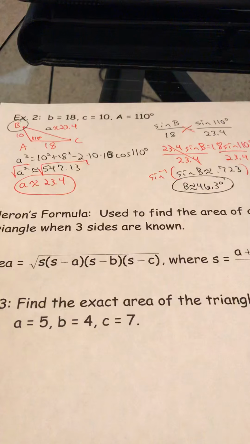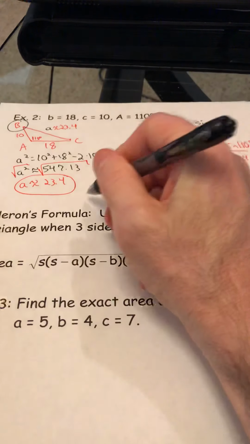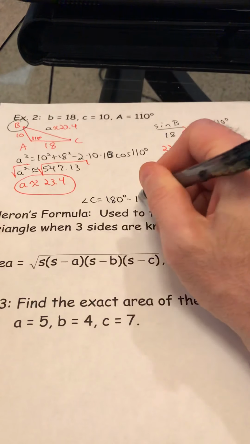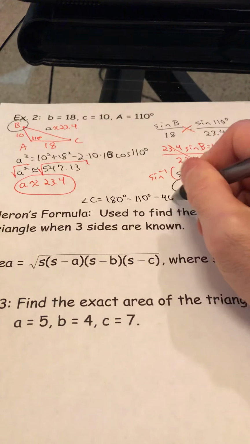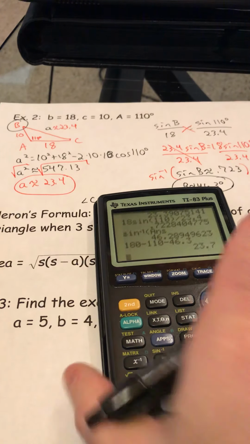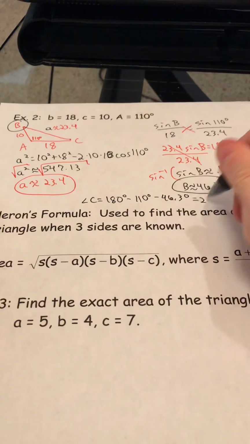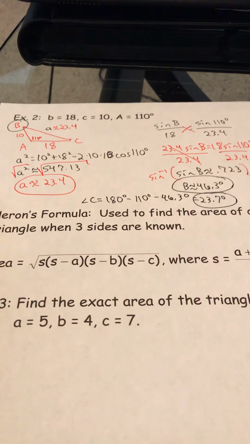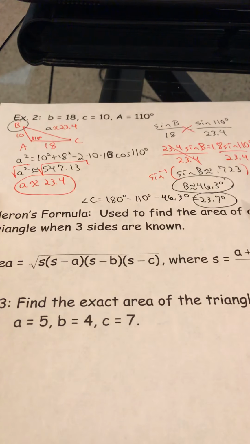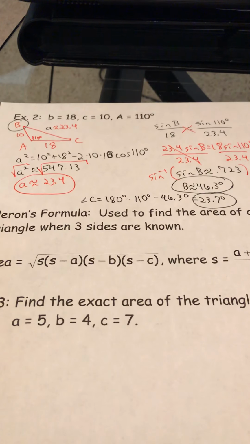So all that's left now, subtract things from 180 to get angle C. And it's 23.7 degrees. So again, you can see that as the angles get smaller, the side lengths across from them all fit together logically.